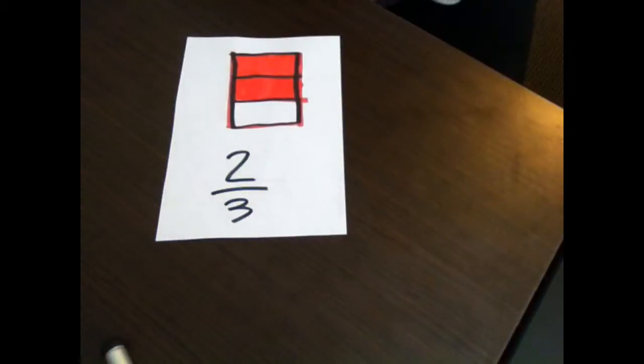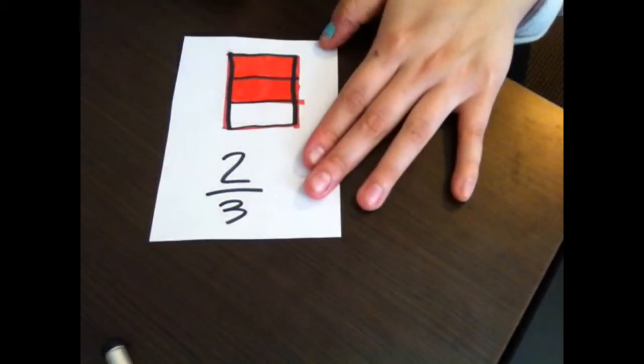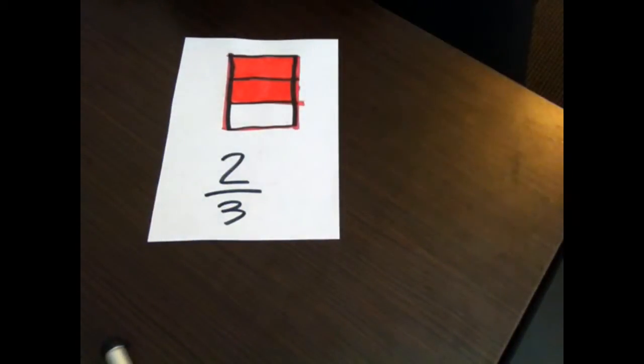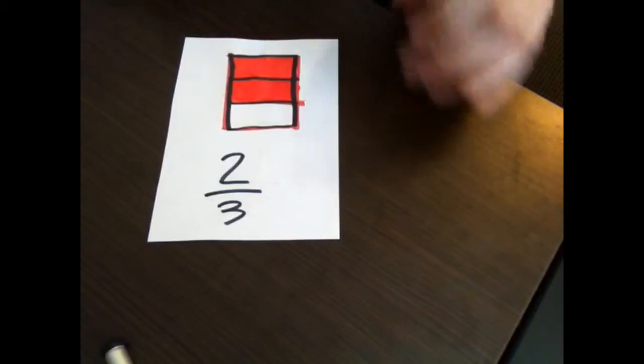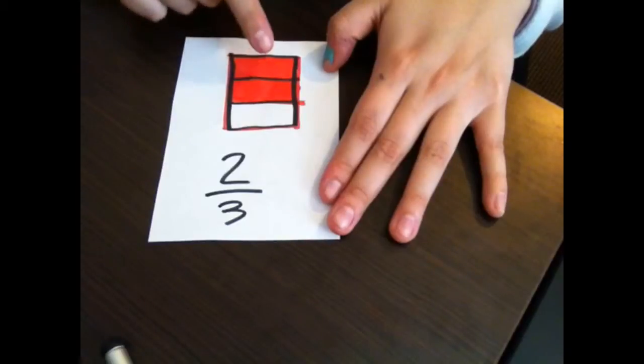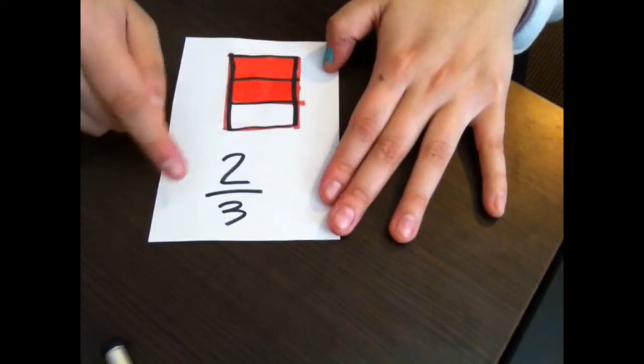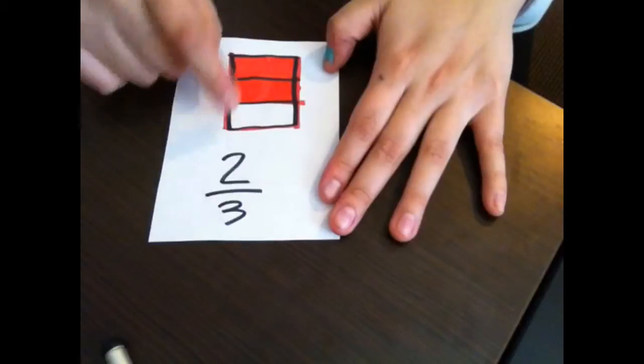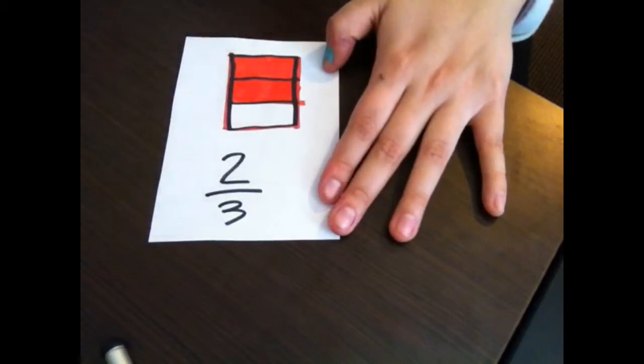Now we still have the same block, broken into 3 pieces like the one we just saw, and then we shaded it 2 times. So 1, 2, and this one's left blank, so 2/3, just because 2 of the 3 pieces are colored red.